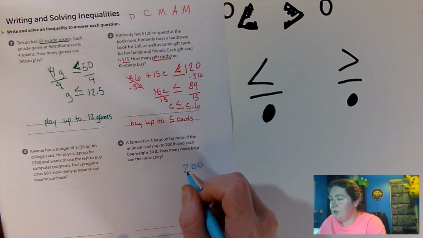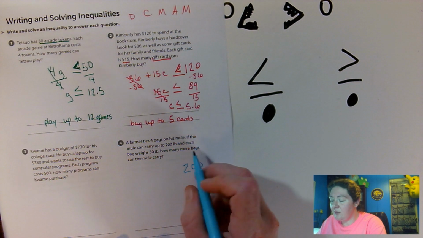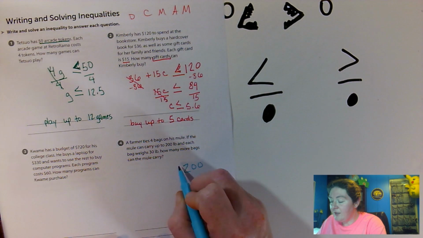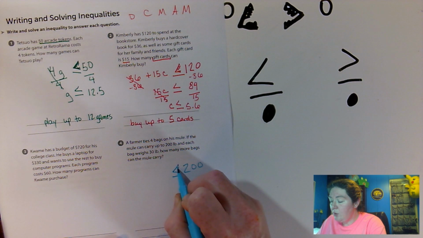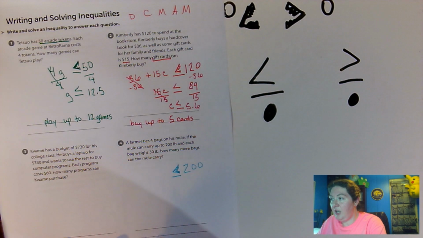So, can it carry more than that, or is that the max? 200 is the max. So my alligator is going to eat 200 because that's the biggest amount it can carry.